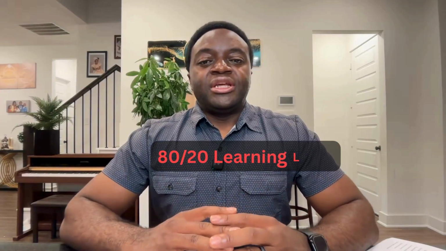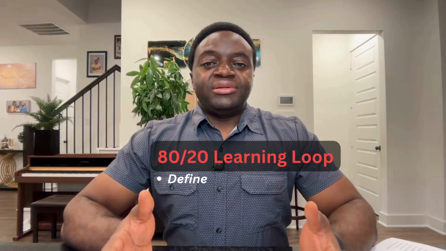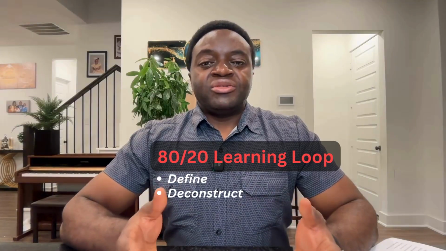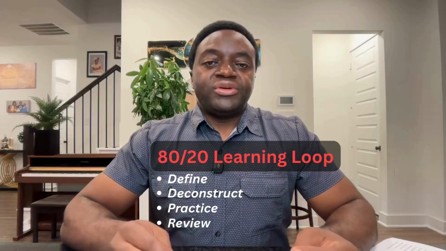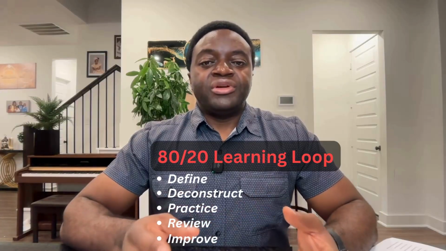You do not need to study AI image generation, coding, advanced automation, or 20 different chatbots. Those things might become useful later, but they are not required for your current result. Use what I call the 80-20 learning loop. Define the deliverable, deconstruct the skills required, practice on realistic material, review the result, then improve on the weakest part.